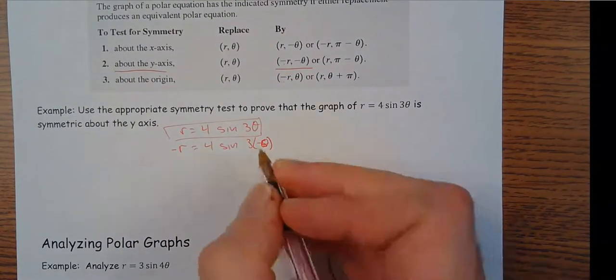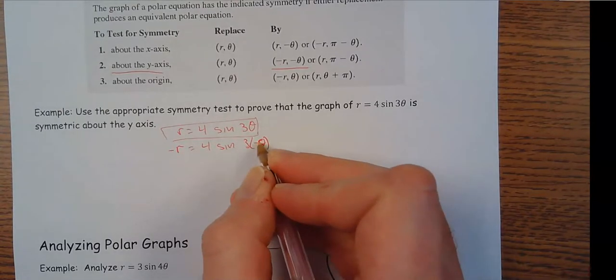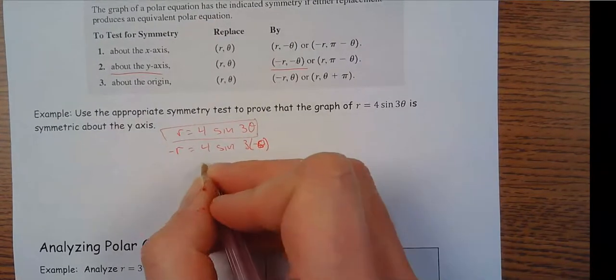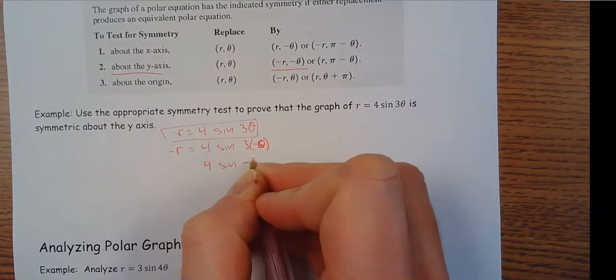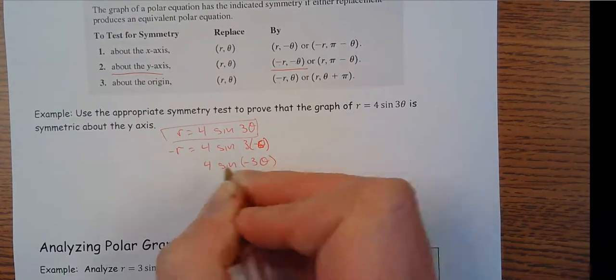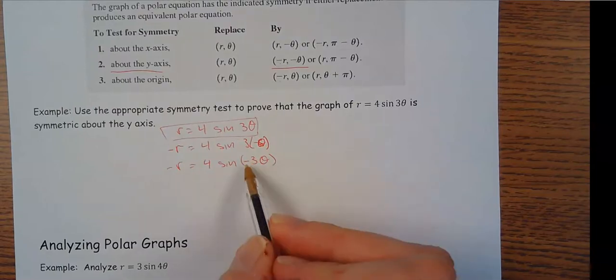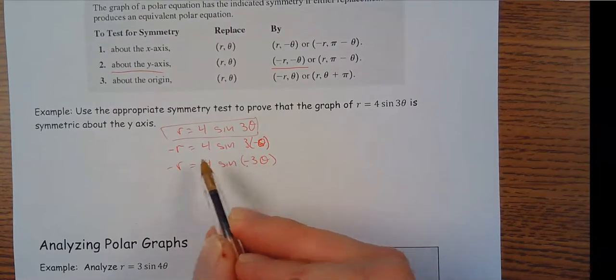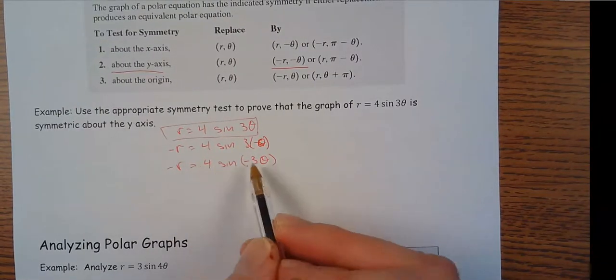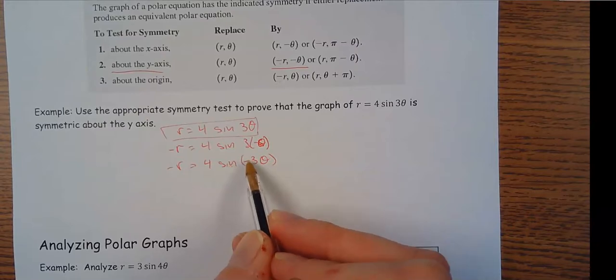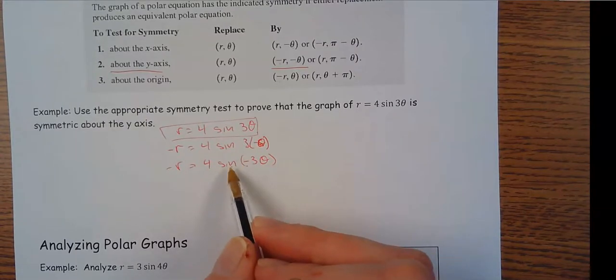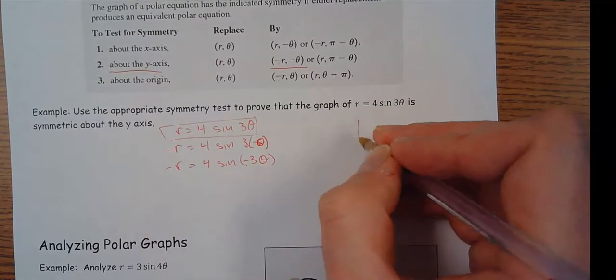First off, 3 times negative theta would just be negative 3 theta. If you remember with sine, this is back in Unit 5, when you have a negative angle in here, the negative pops out front. If you have cosine, the negative doesn't matter. Remember, sine has to do with your y-axis.